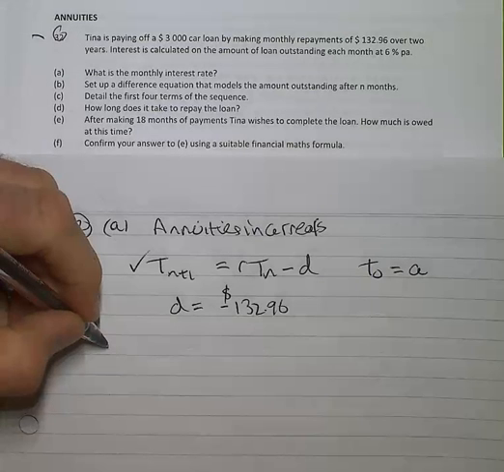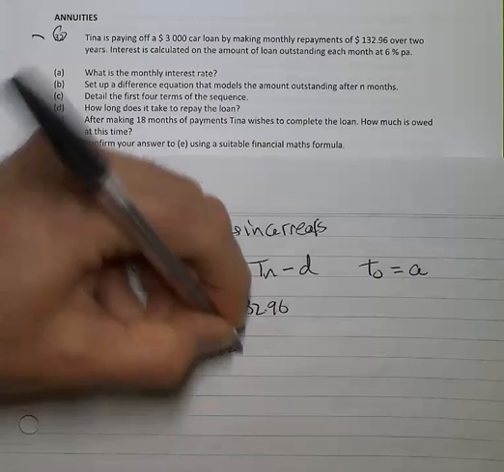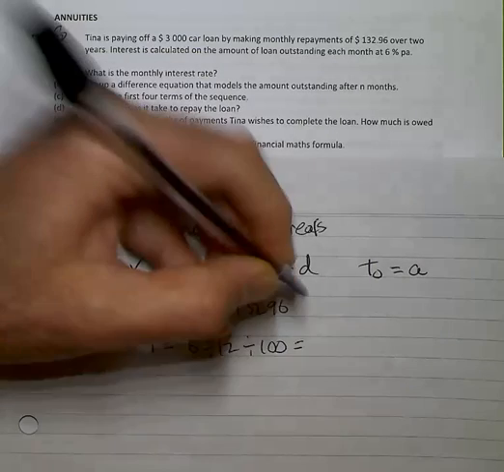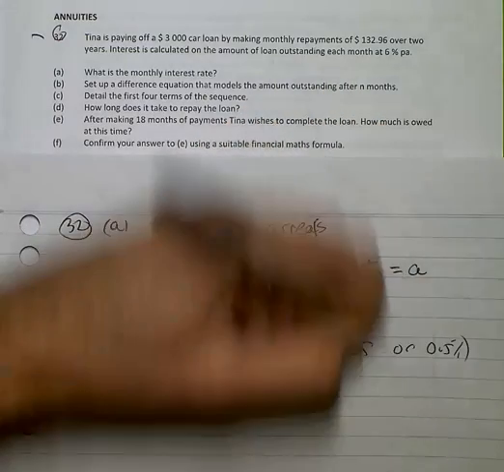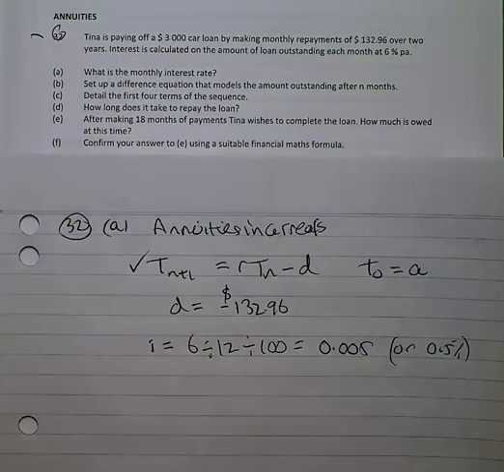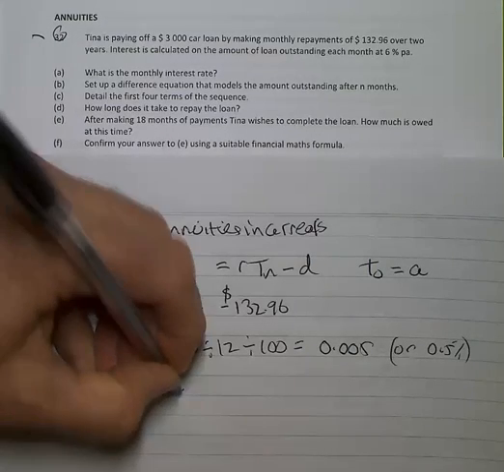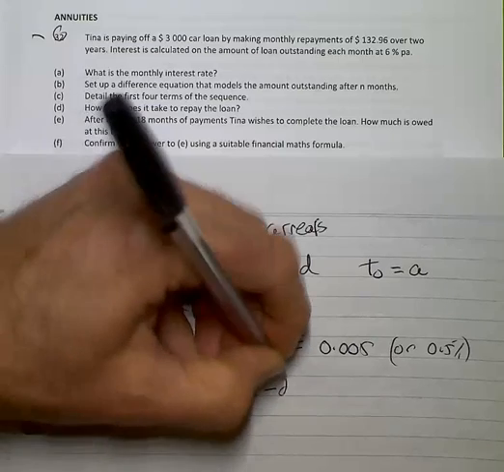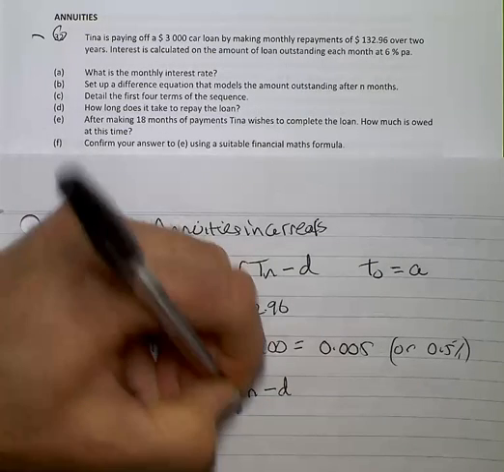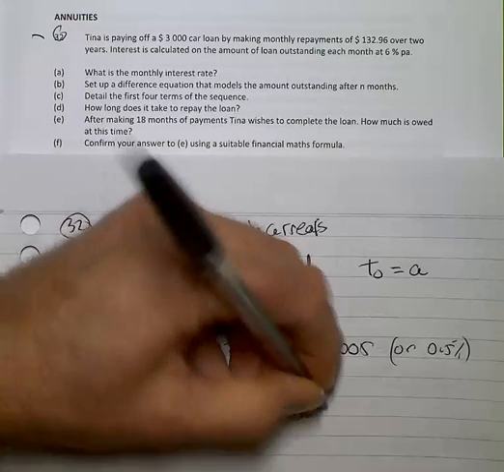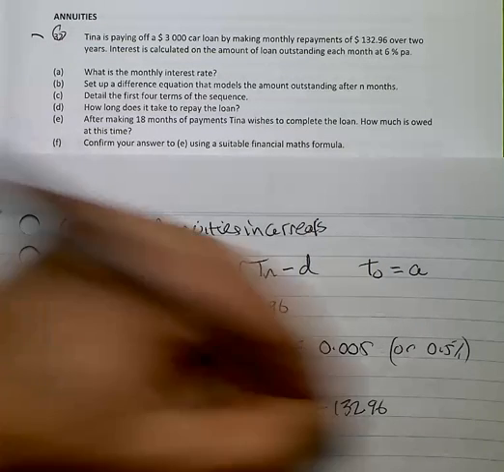Now, the first thing we've got to do is to work out the monthly interest rate. 6 divided by 12 divided by 100, 0.005 or 0.5% if we had to express it as a percentage. Now, to set up a difference equation, we've got to state what she's had initially.